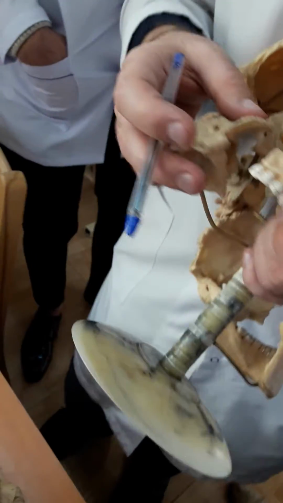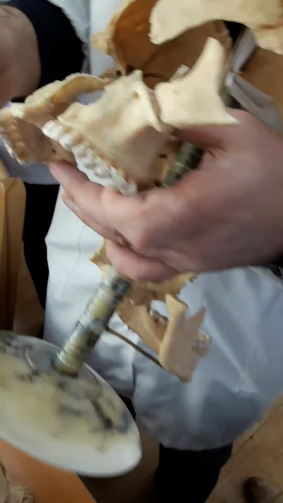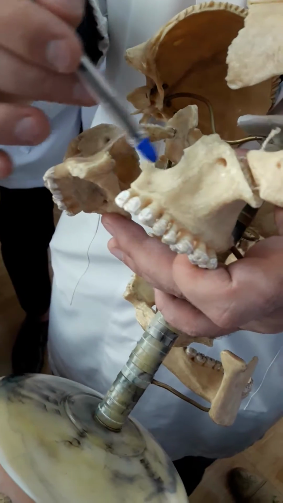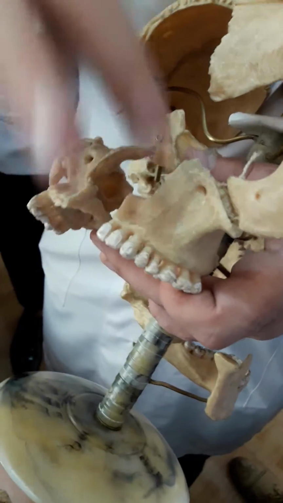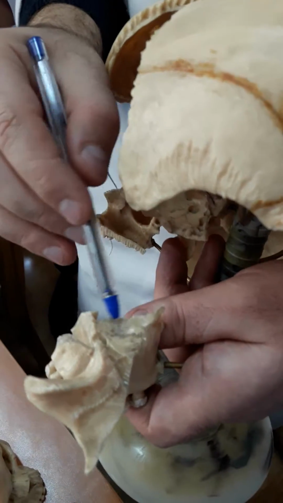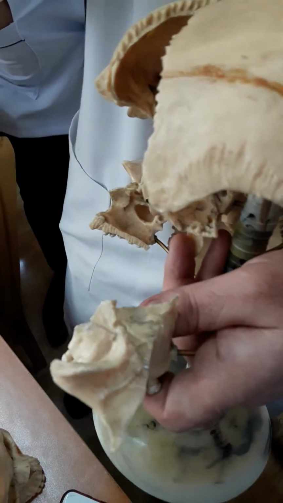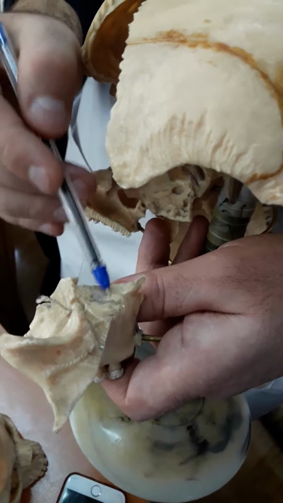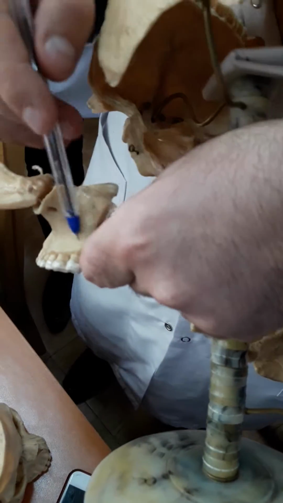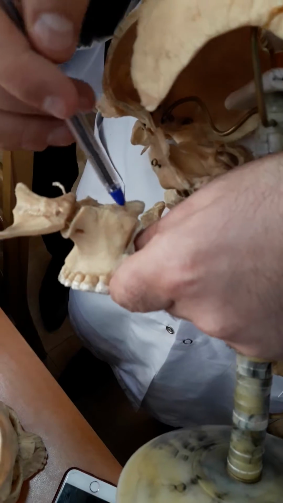For the maxilla, my friends, we also describe three surfaces. Anterior to the body, we have the facial surface, which looks to the face. The upper part, which looks to the orbit and forms the inferior floor of the orbit, we call the orbital surface. And the back one, which looks to the temporal region, we call the infratemporal surface.